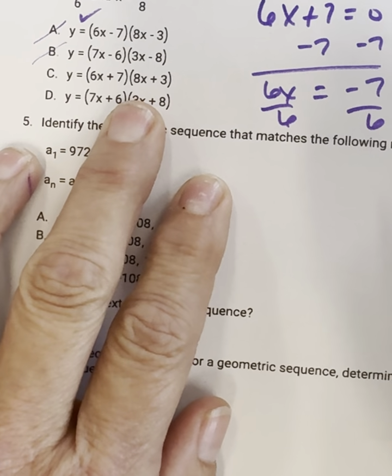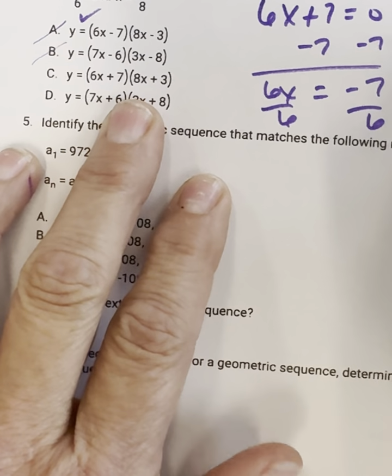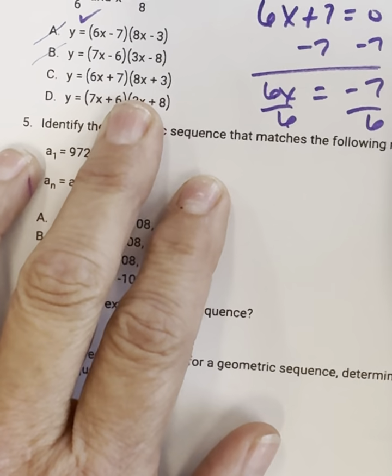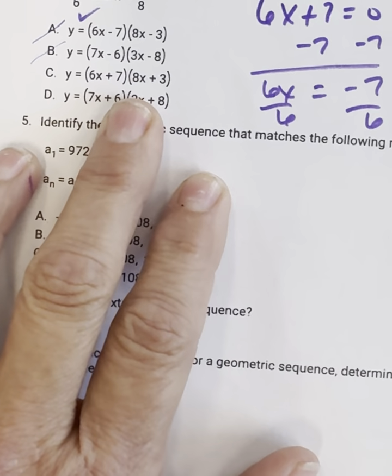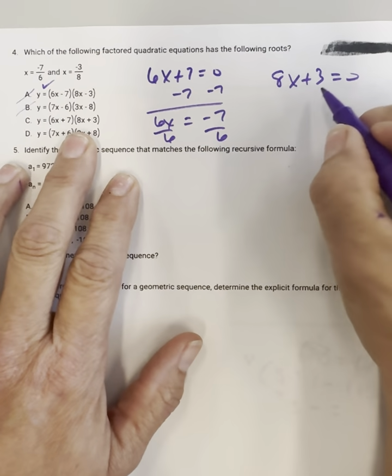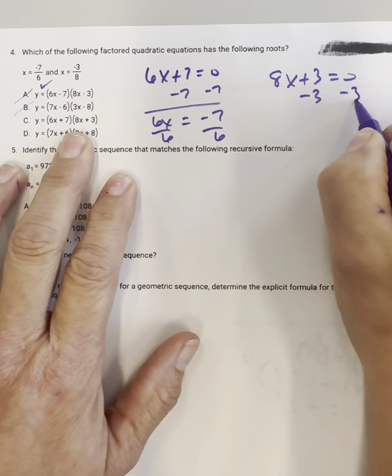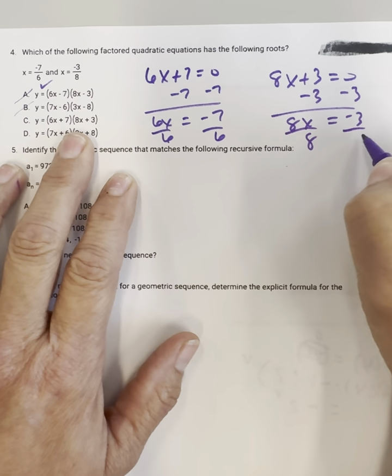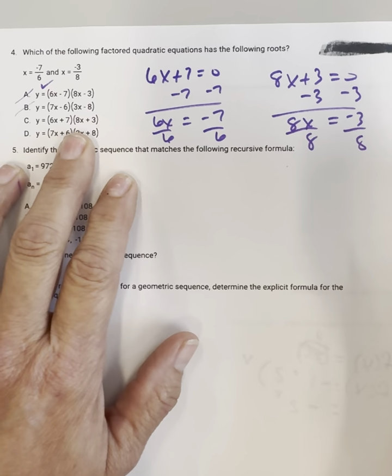And I'll go ahead and do the other side of it because I got lucky. 8x plus 3 equal to 0, opposite of adding 3. Subtract 3, 8x equals -3, and then divide by 8. And you get -3/8.